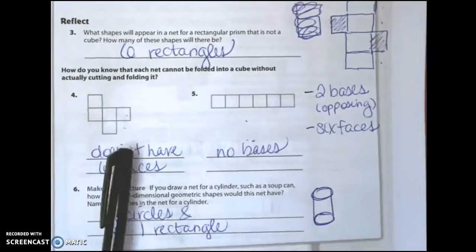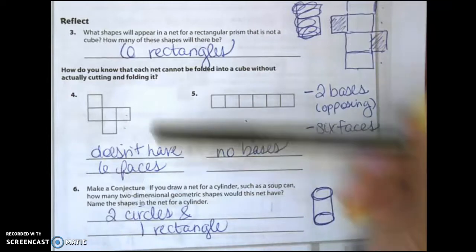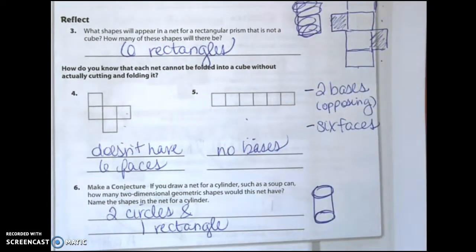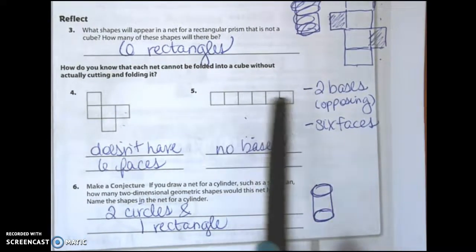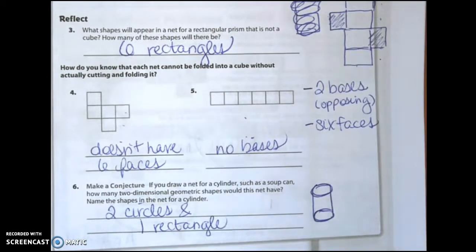Okay, this one we said is not a net because it doesn't have 6 bases. It only has 5. 1, 2, 3, 4, 5. So it will leave my 3D figure open. This one right here will also leave my 3D figure open because I won't have the bases to enclose it. All right, it'll be like a box without a lid and a bottom.